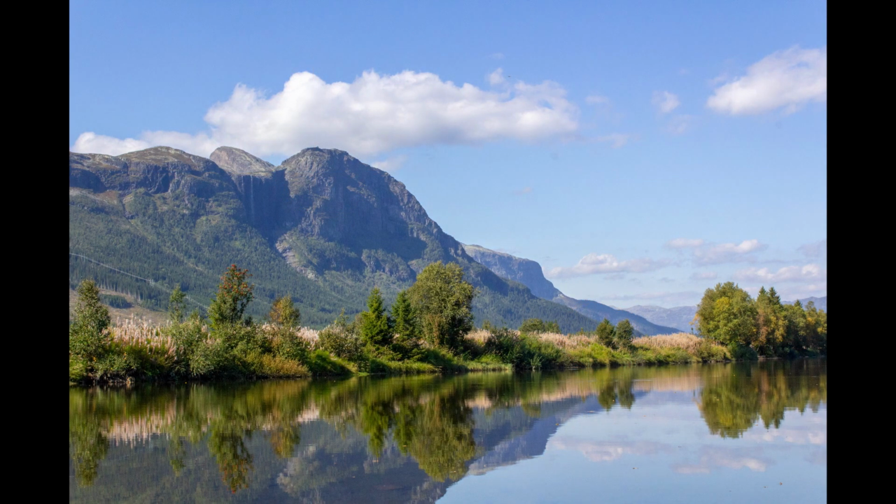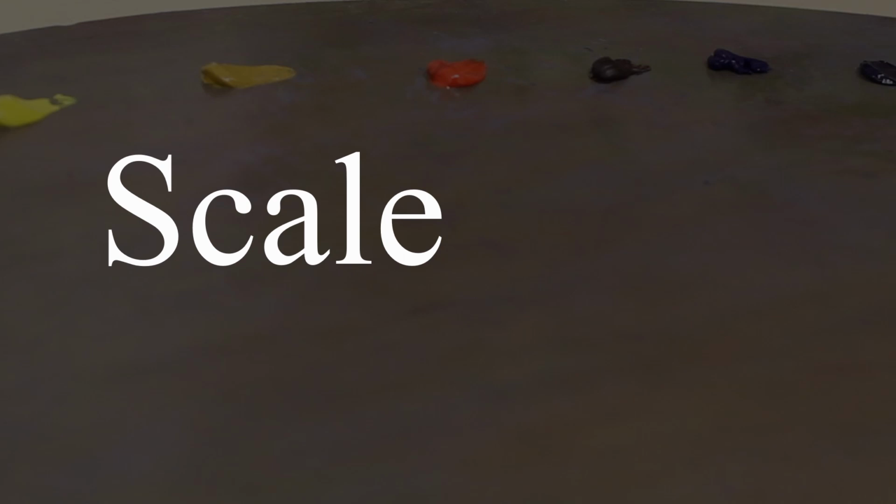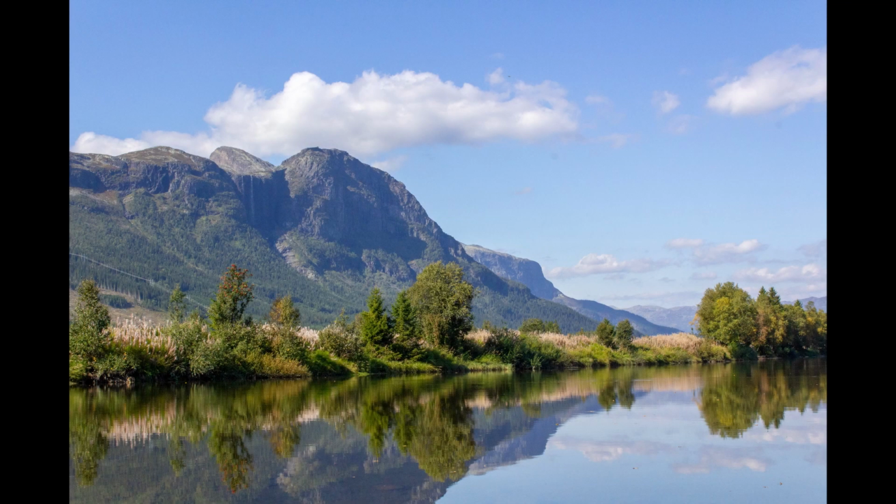Another point was perspective, and I'm sure you all basically know what this is, but to summarize, perspective is how we perceive distance, and it does this in 2 ways. The first is scale. We can roughly tell how far away something is based on its size. The further away something is, the smaller it will appear.